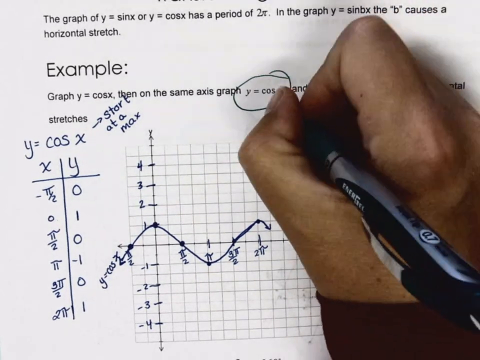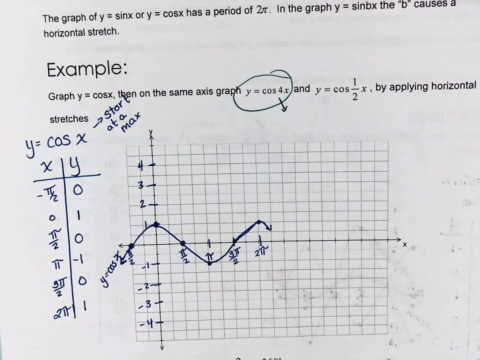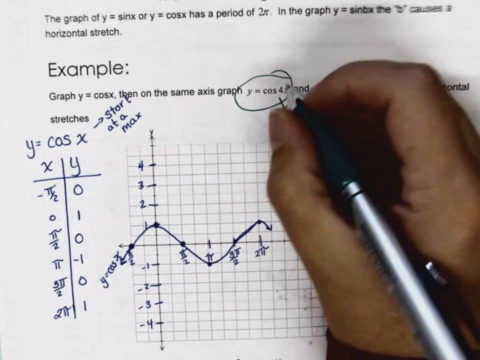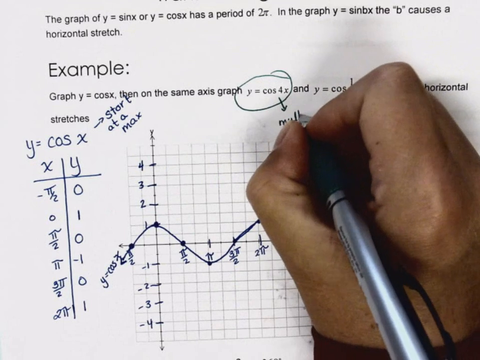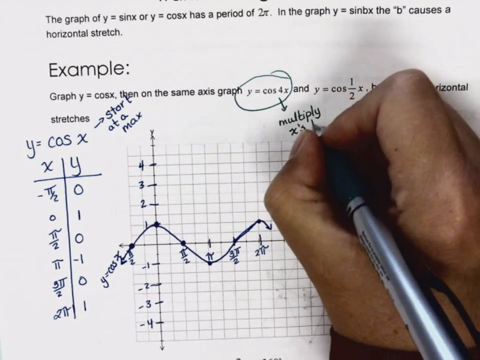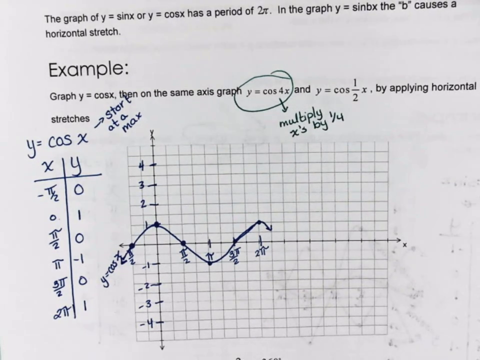So what's that 4 telling me to do? By a factor of 1 over 4, right? Because the x never tells you the straight story. So we're going to be multiplying x's by a quarter. Well, that's terrible.